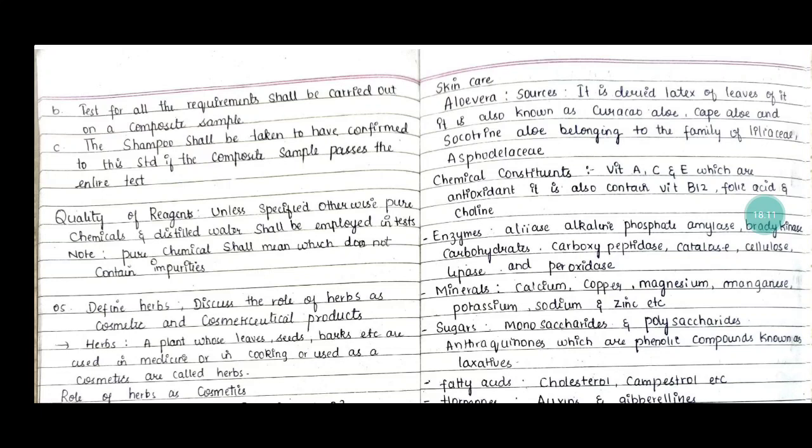And number B, that is tests. All the requirements shall be carried out on a composite sample, where the shampoo shall be taken to have conformed to this standard if the composite sample passes all the tests. The quality of the reagents, unless otherwise specified, pure chemicals and distilled water shall be employed in these tests. Note, pure chemicals shall mean those which do not contain any impurities.